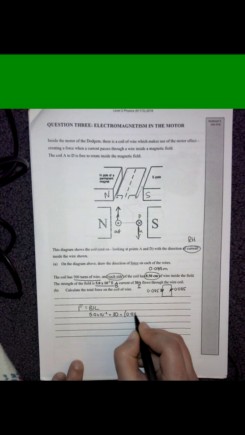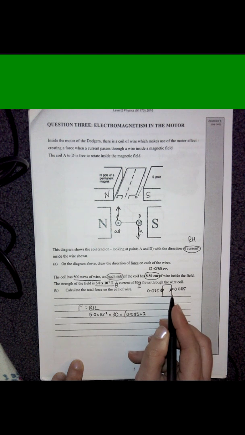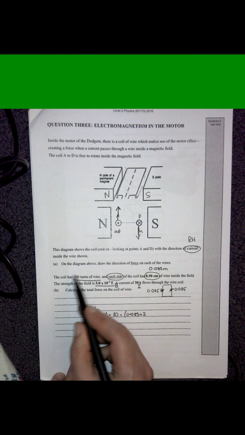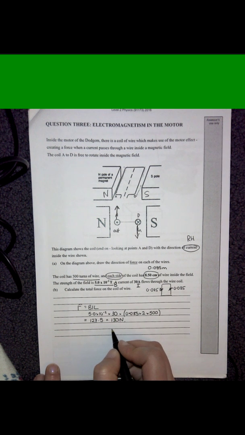We know on each side we've got that, we know there are two sides of the coil that are contributing to this, and we know because it told us here there are 500 turns of wire. So we've also got to multiply that by 500. If you put that in, hopefully you should get 127.5. If we round that to two significant figures, 130 newtons. And that was a merit question for that part.